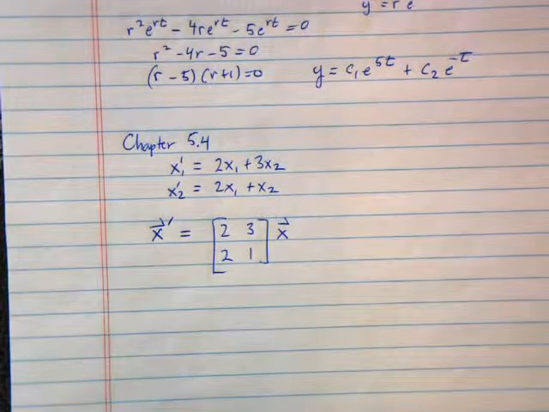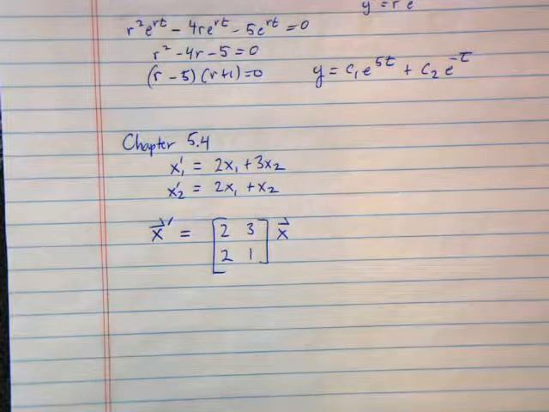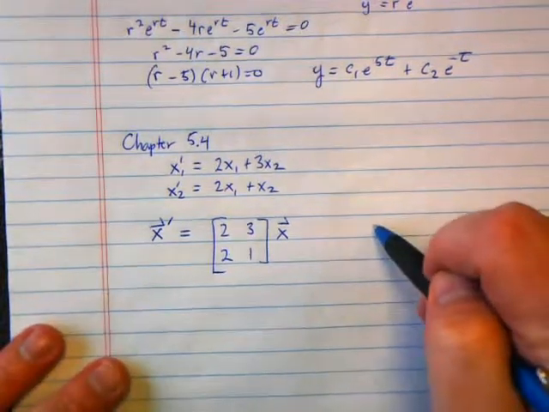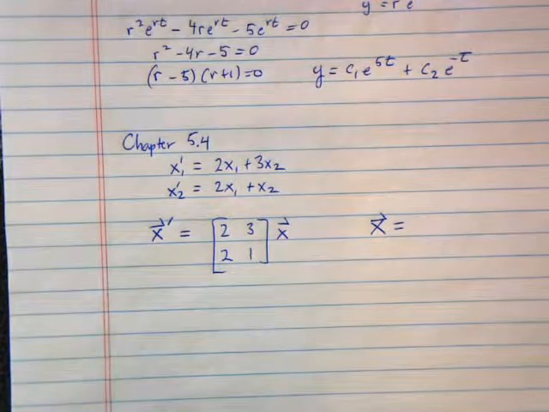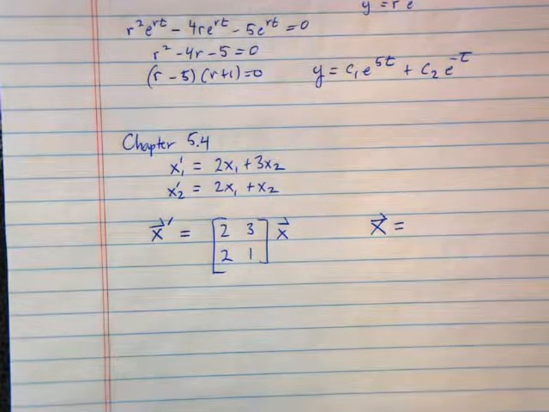I'm going to take a guess at what my solution would have to look like. What does the solution have to look like? It's got to have an x1 and an x2, so it's got to have two functions.